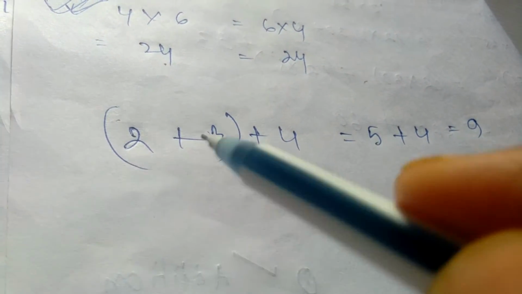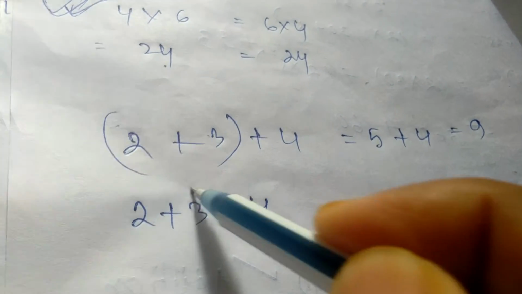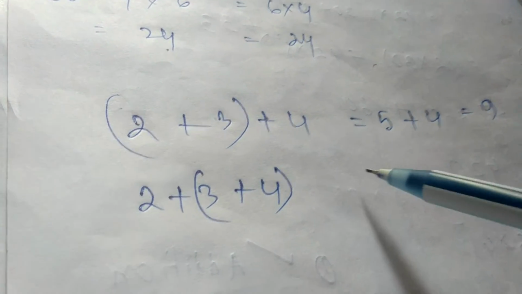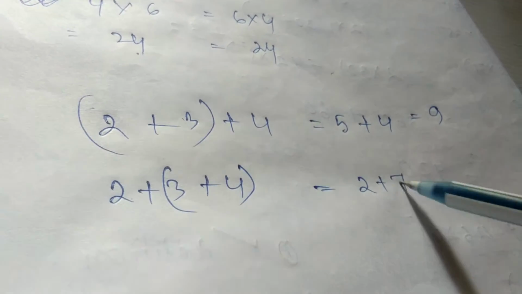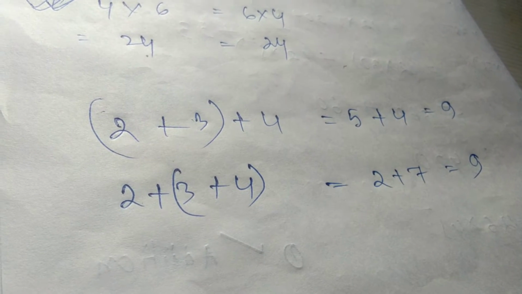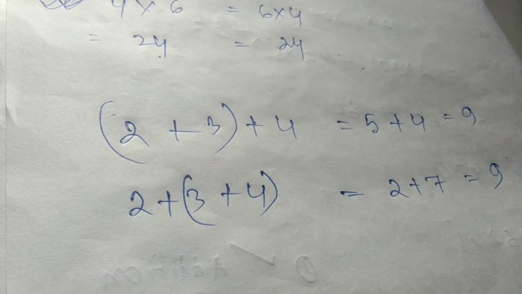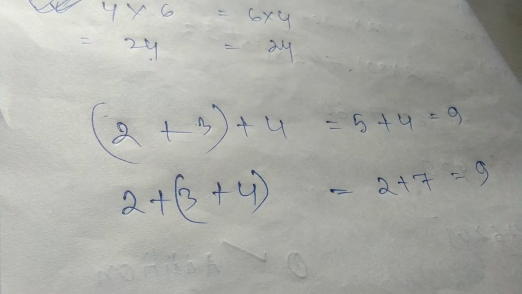Now I am doing it another way: 2 plus 3 plus 4, now 3 plus 4 within brackets is 7, so 2 plus 7 is equal to 9. Are the results not the same? Yes, the same. Here I have applied two ways, but the results come out the same.